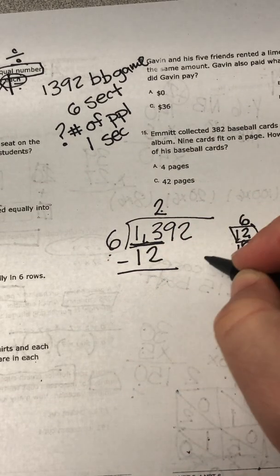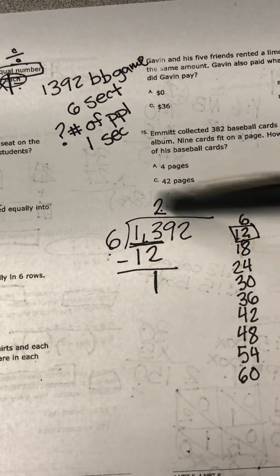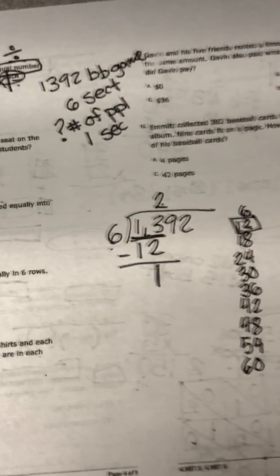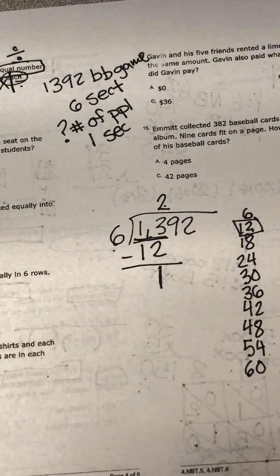3 minus 2 is 1. Everybody needs to be looking up here. I'm not doing this for my own good. I know how to do all this stuff. I'm not the one taking the EOG.